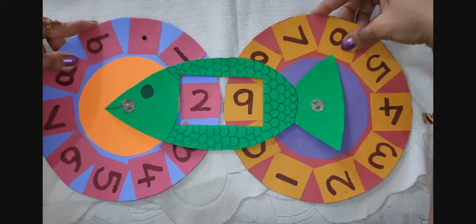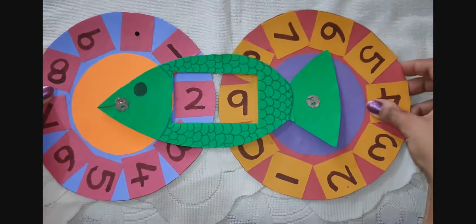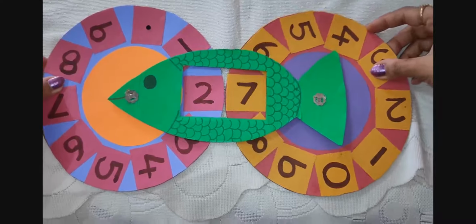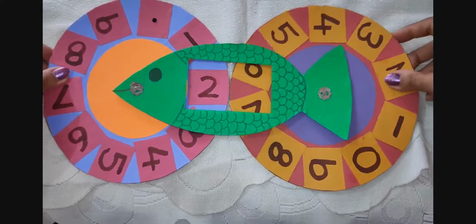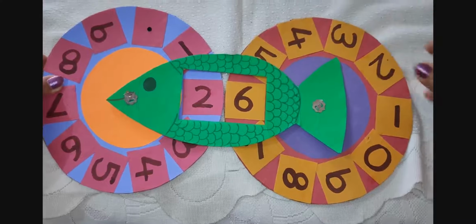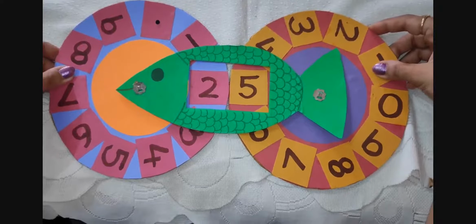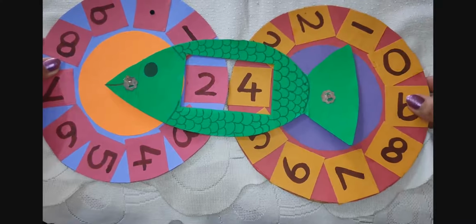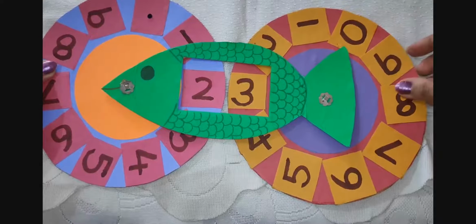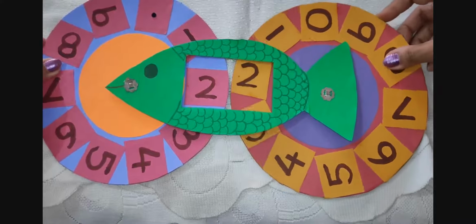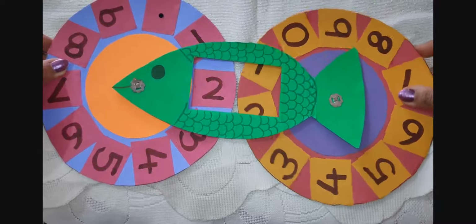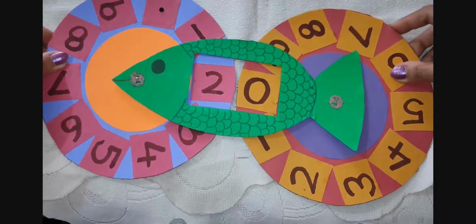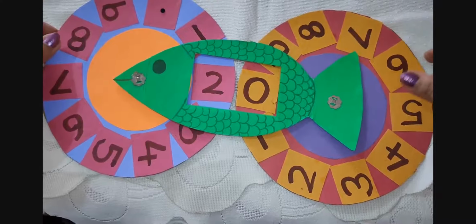It's 29. Then 28, 27, 26, 25, 24, 23, 22, 21. And then 20. Now which number will come after 20?